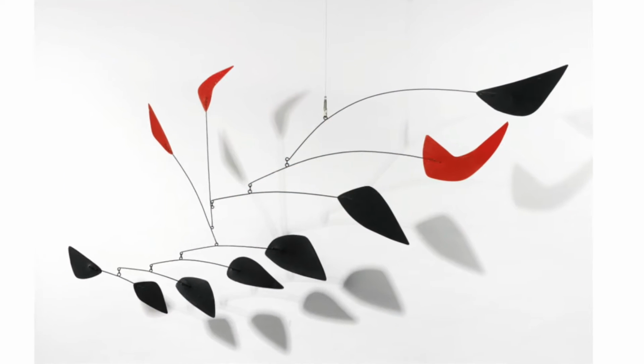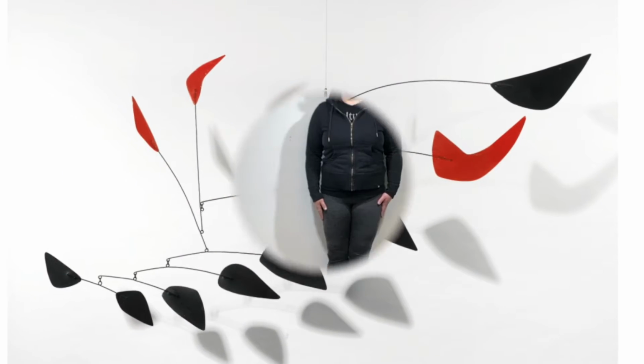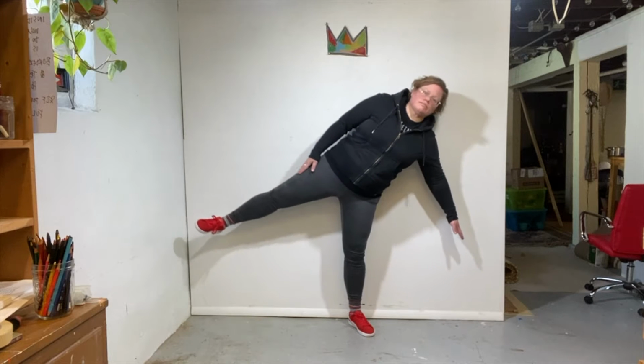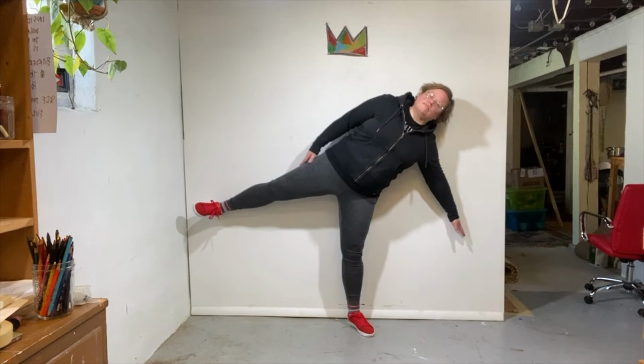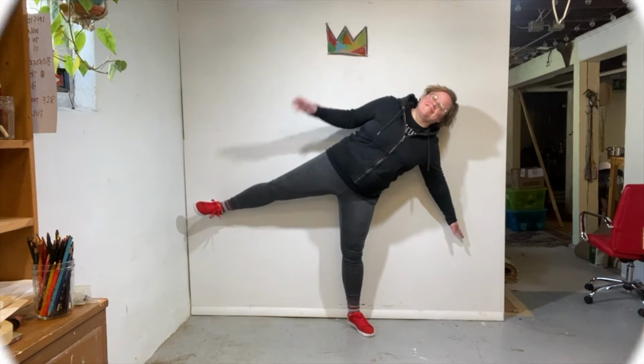Asymmetry is when both sides aren't exactly mirror images, but they still feel balanced. Asymmetry is really easy to see in an Alexander Calder mobile. A person can stand asymmetrically and still, I'm not tipping over because I'm balanced.